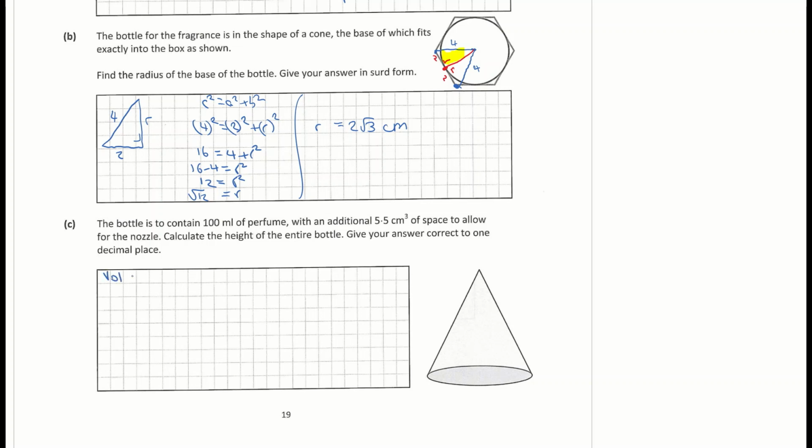So we have the volume of this fragrance, which is the volume of a cone, which is from my log tables 1/3 pi r squared h. And don't forget though, we have to add on 5.5 centimeters cubed to account for the nozzle at the top. Now, it's 100 milliliters in volume, so adding those two together will give me a volume of 105.5 centimeters cubed. That's going to be the volume of my shape. And again, the shape is a cone, so 1/3 pi r squared h.